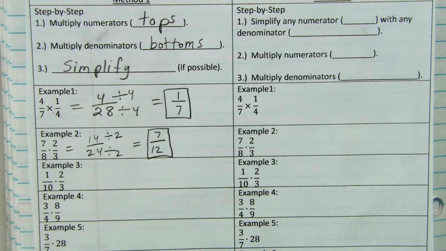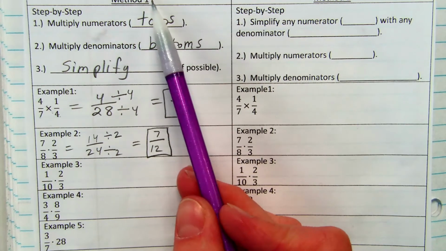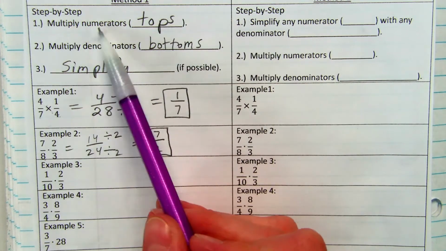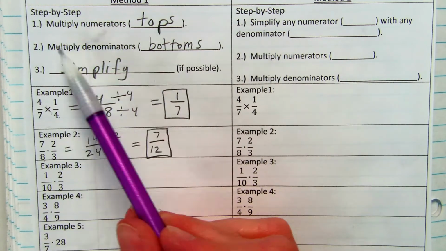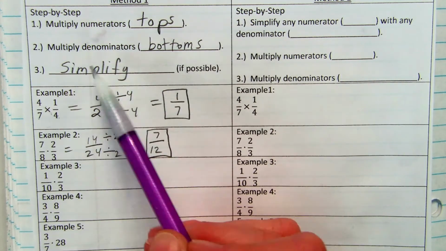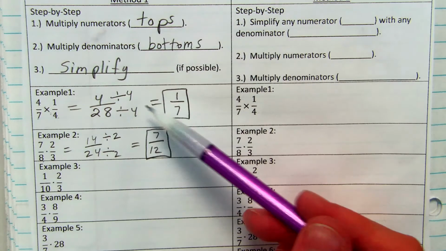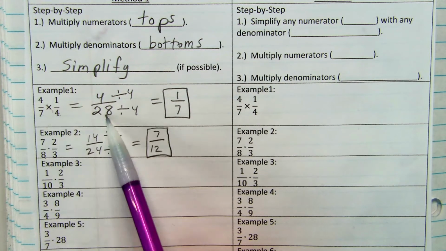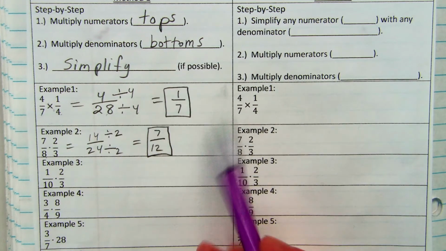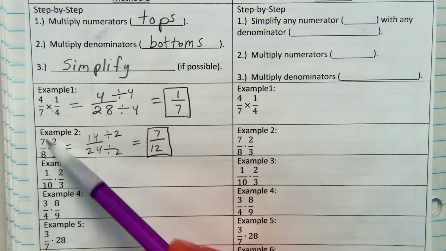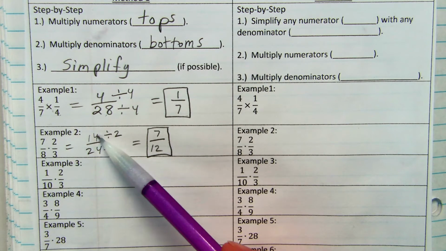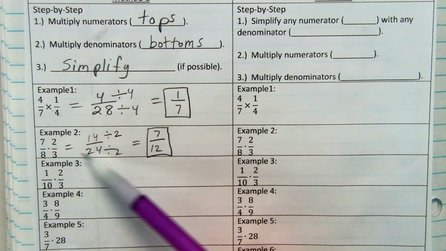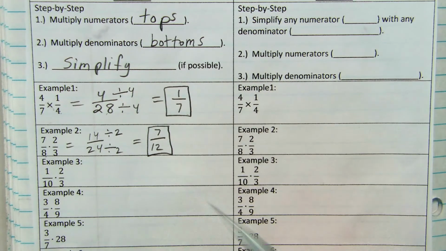All right, so I forgot to record the beginning, so just to recap, we're talking about method 1 for multiplying fractions, where you multiply the numerators, which is the tops, multiply denominators, which is the bottoms, and then simplify if possible. And we've done the first couple of examples. 4 times 1 is 4, 7 times 8 is 28, and then we reduce the fraction to get 1/7. 7/8 times 2/3, we got 14/24, just multiplying across, divided by 2 to get 7/12.